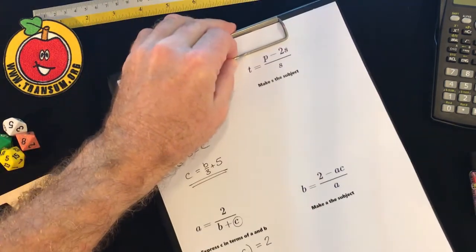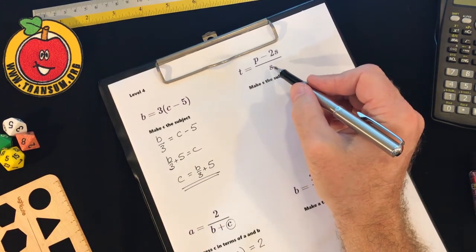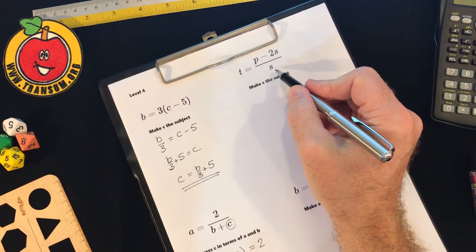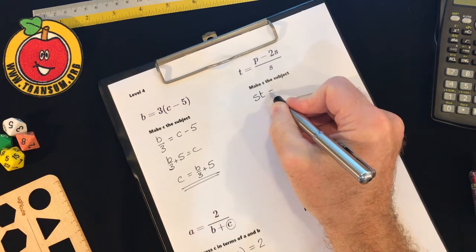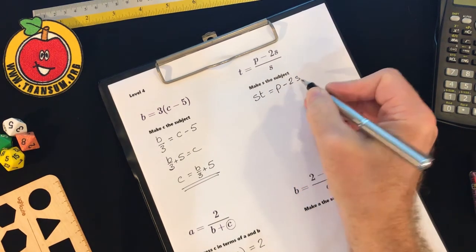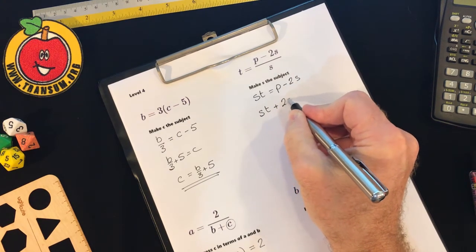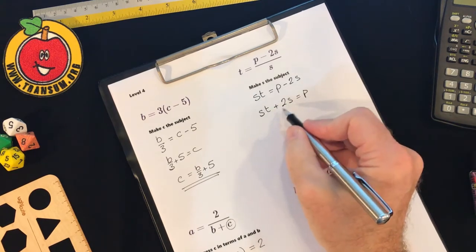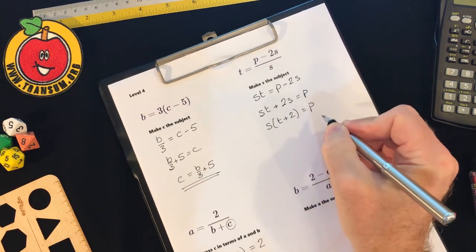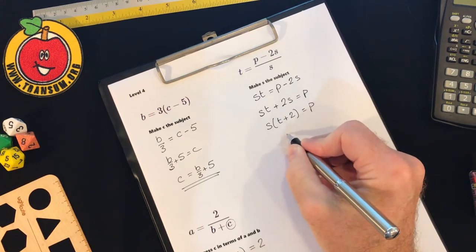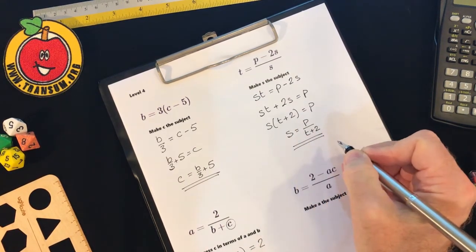Okay, now, oh my goodness, we've got S appearing twice in this equation. So let's start off by getting rid of the fraction. I'm going to multiply both sides by S. So that gives me ST is equal to P minus 2S. Now I'll add the 2S to both sides, so ST add 2S is equal to P. Now I've got two terms with a common factor of S, so I can factorize like that, and then divide both sides by this factor here, so S is equal to P over T plus 2. Easy when you know how.